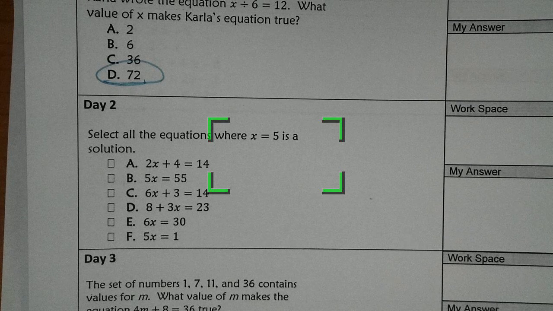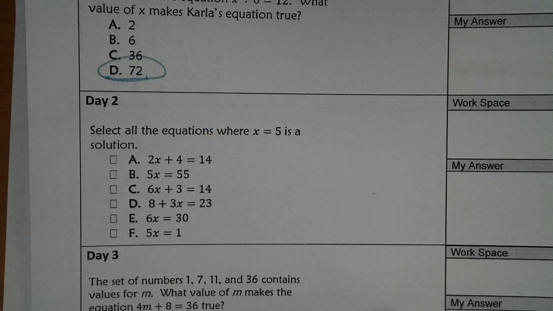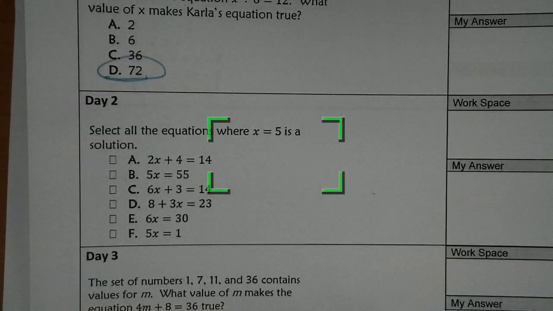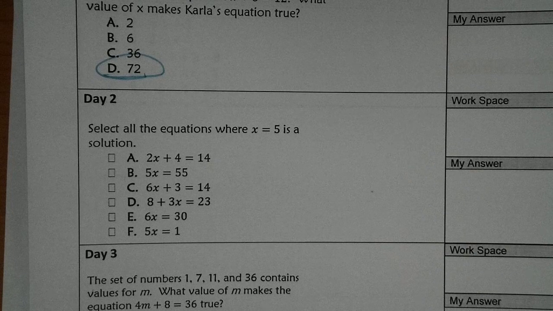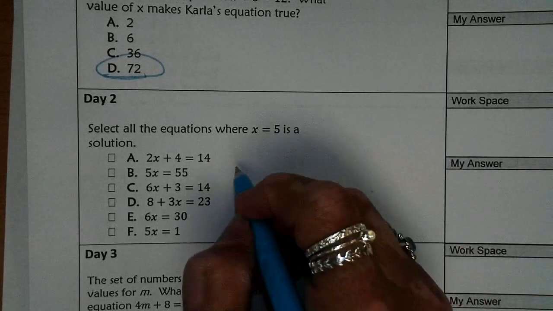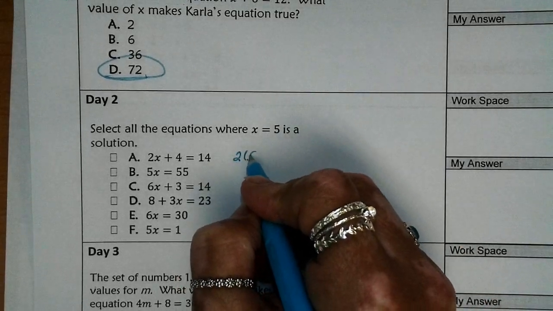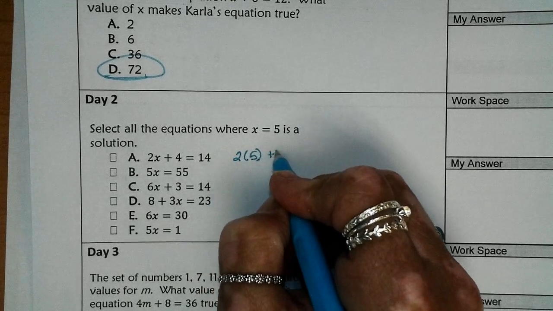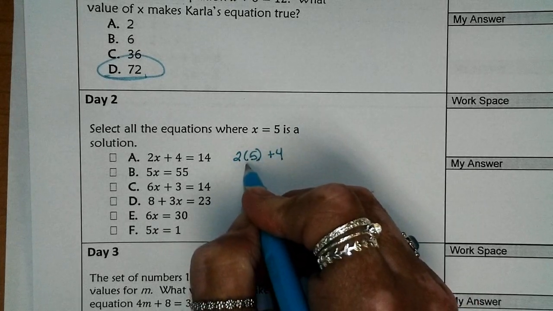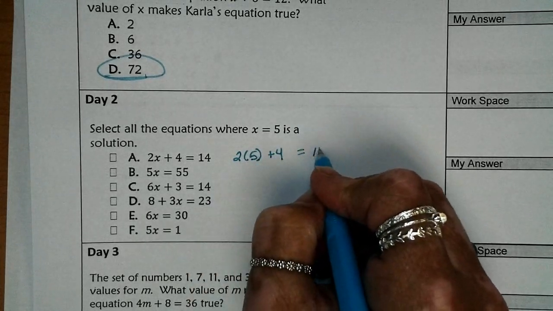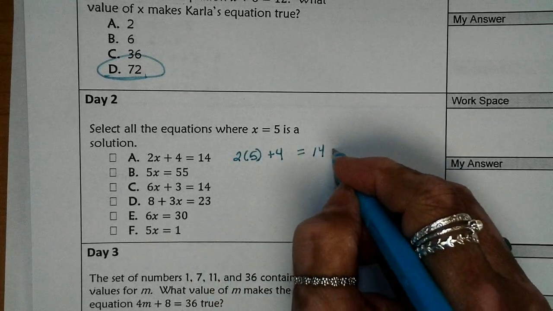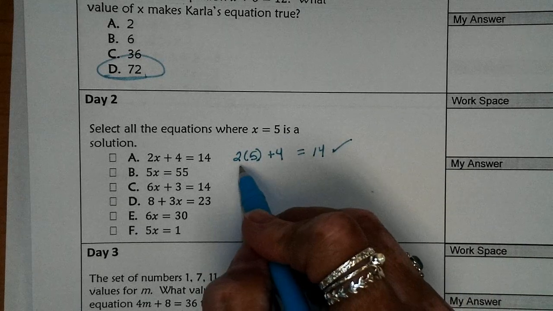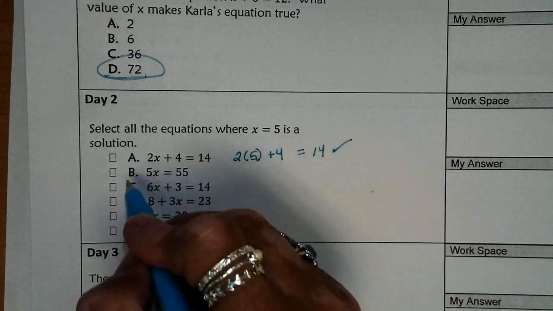All right, number 2. Select all the equations where X equals 5 is a solution. So that means you're going to substitute it in, right? So if I substitute 5 in the first one, do I get 14? I do, right? 2 times 5 is 10 plus 4 is 14.